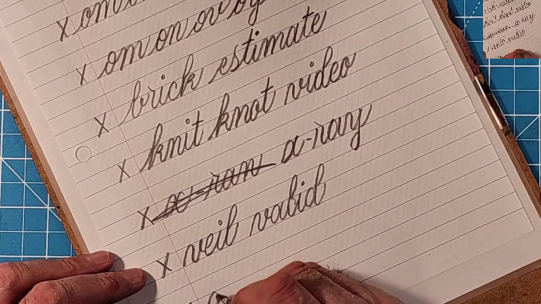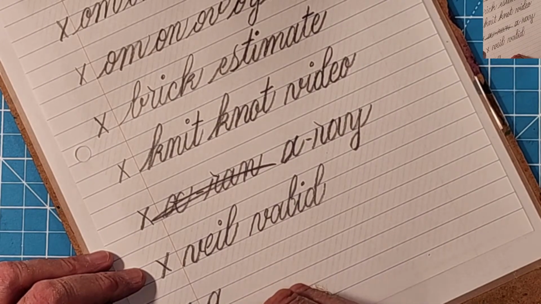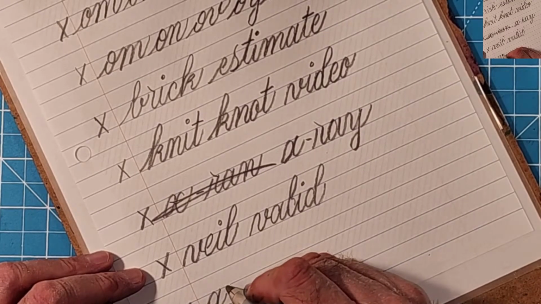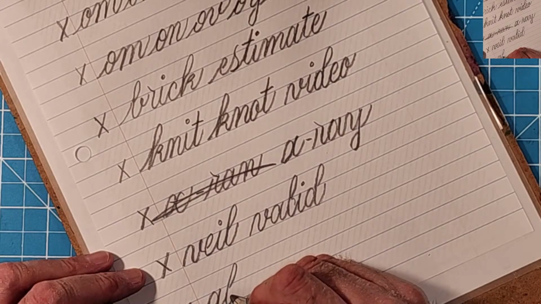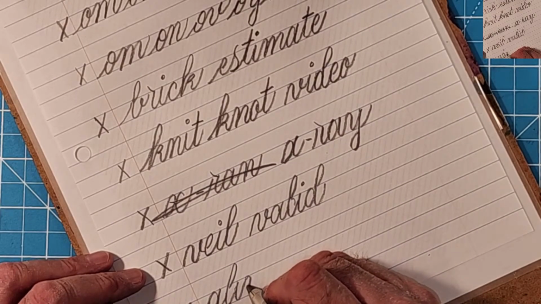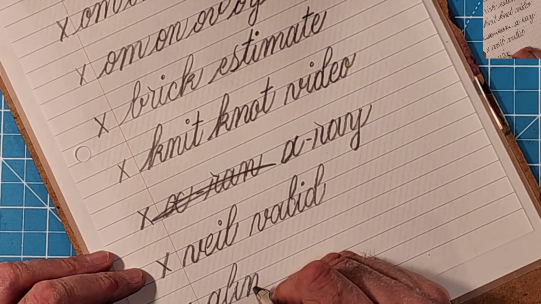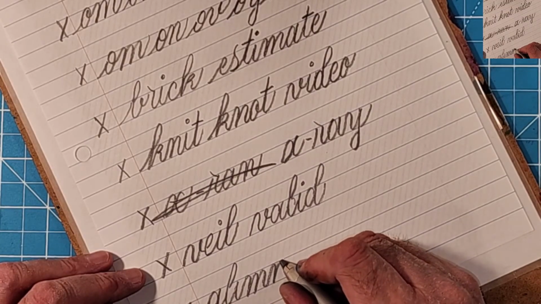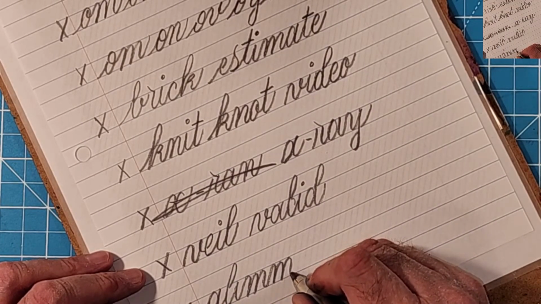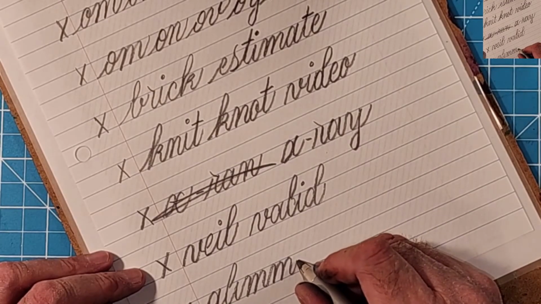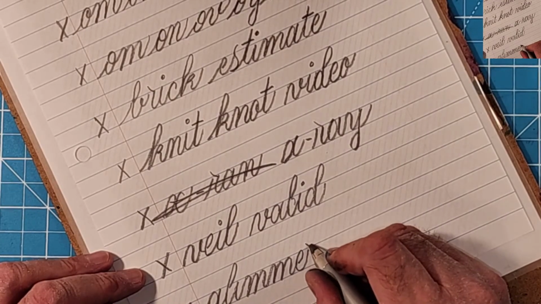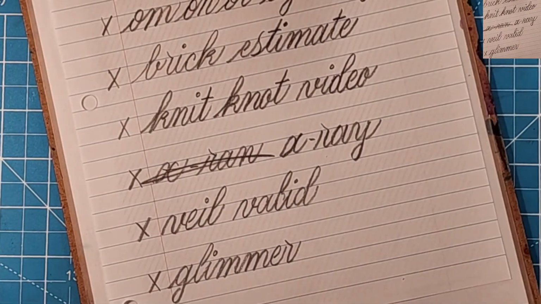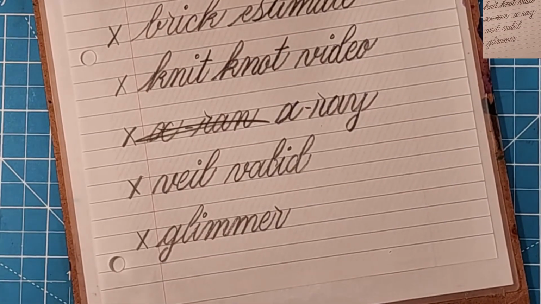G, A, upstroke, oval, descending stem loop, upstroke, ascending stem loop, reverse compound curve, overturn, double overturn, overturn, compound curve, E stroke, R stroke, underturn, tittle. There we have the word glimmer.